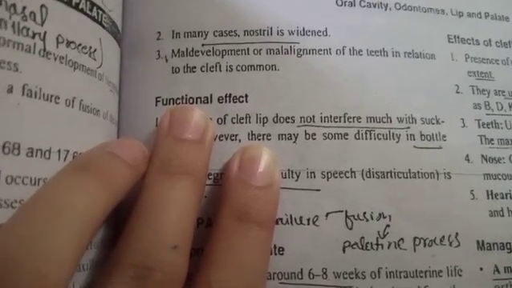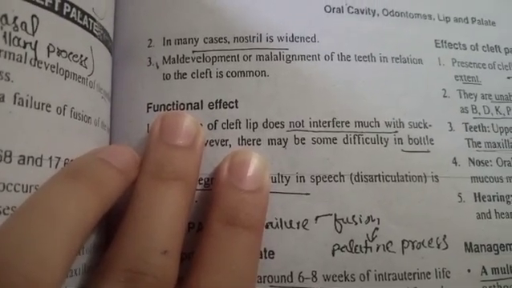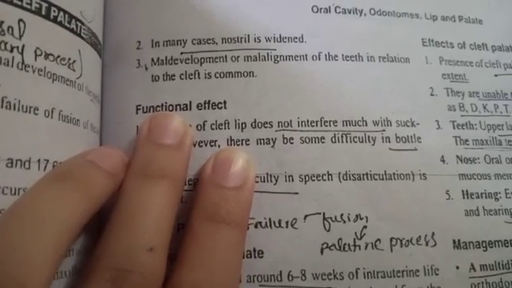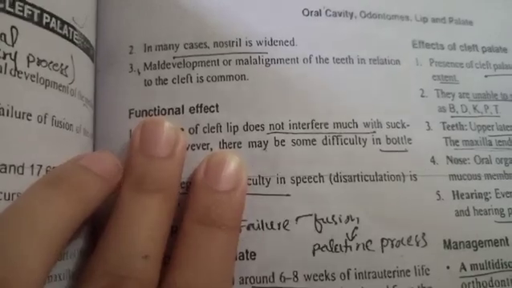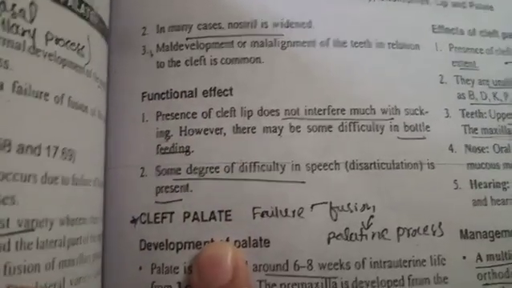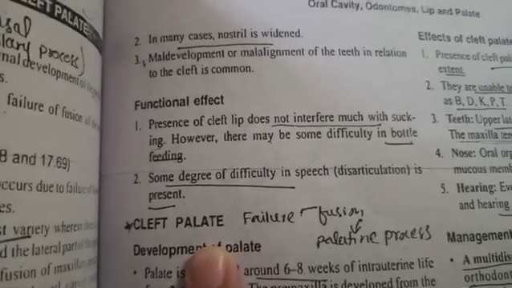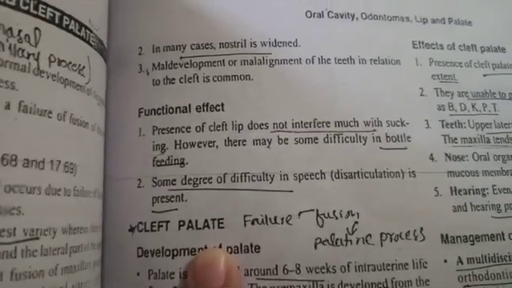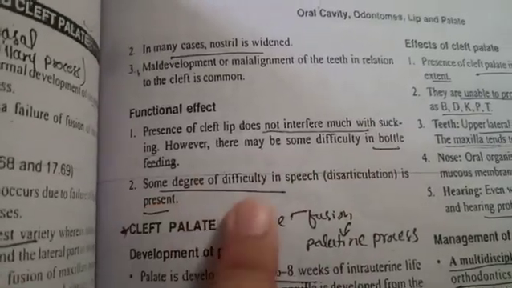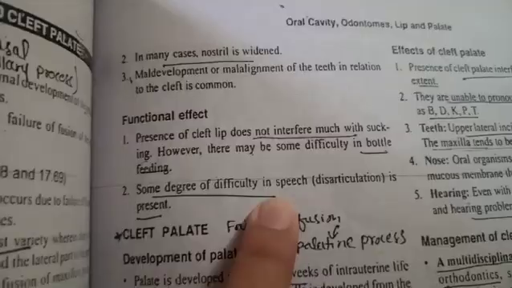Okay, so basically there is maldevelopment, or you can say malalignment, of teeth in relation to the cleft, which is common, meaning that the patient's teeth are not properly aligned. What does it affect when the patient has this? It does not affect the sucking, but it can affect bottle feeding and causes large difficulty in speech for the patient.